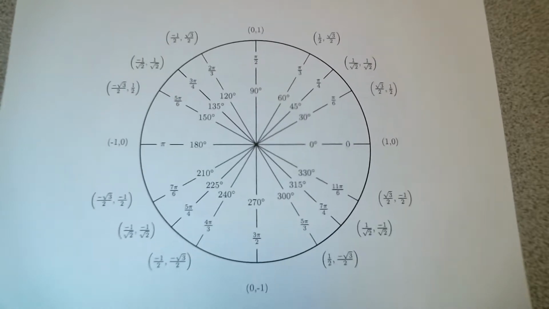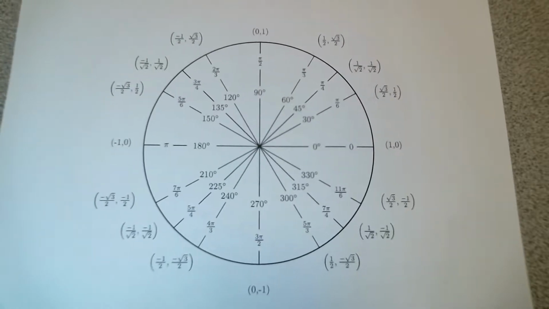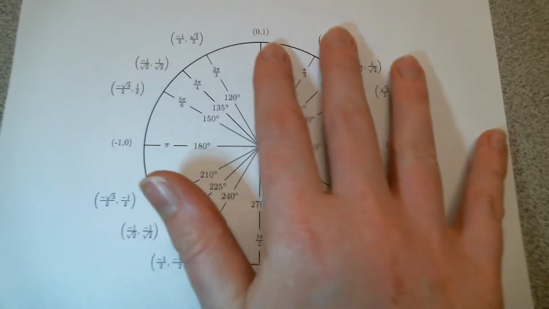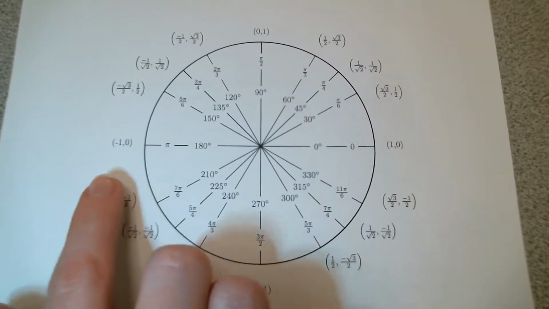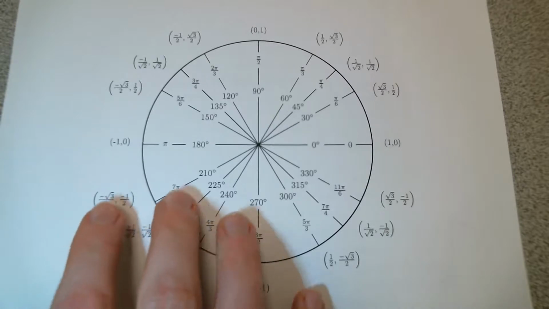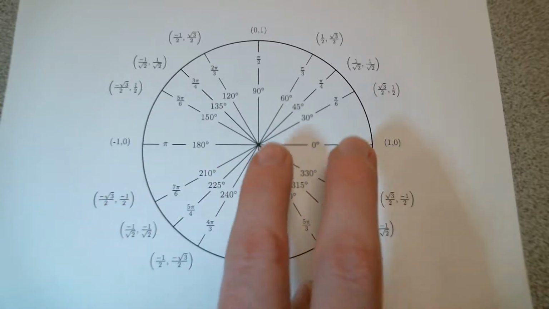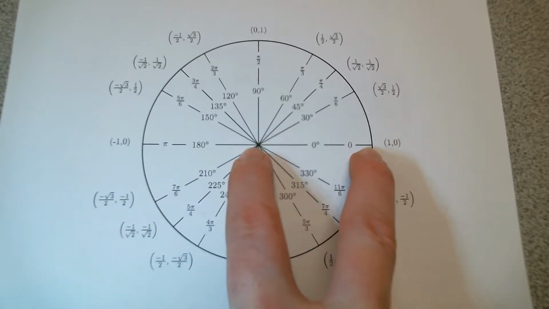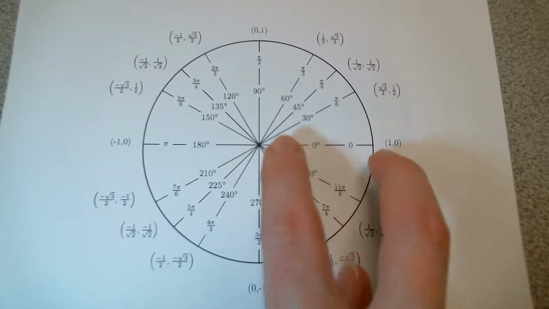Hey guys, in this video I'm going to explain to you the unit circle and how to use this really important tool in a trigonometry class. So here's the unit circle in all of its glory sitting in front of you. It is centered at the origin on our coordinate system, and since it's the unit circle it has a radius of 1. So you can see this distance here is 1.